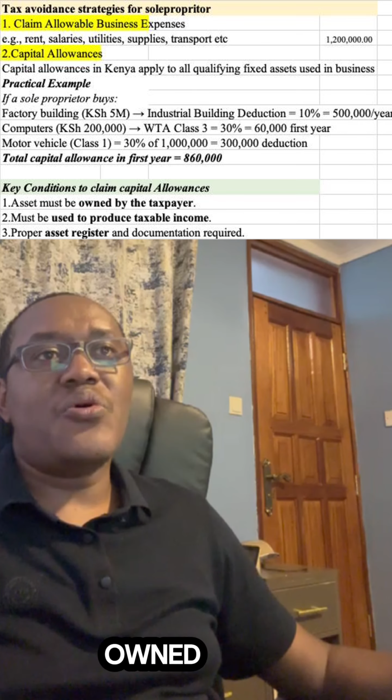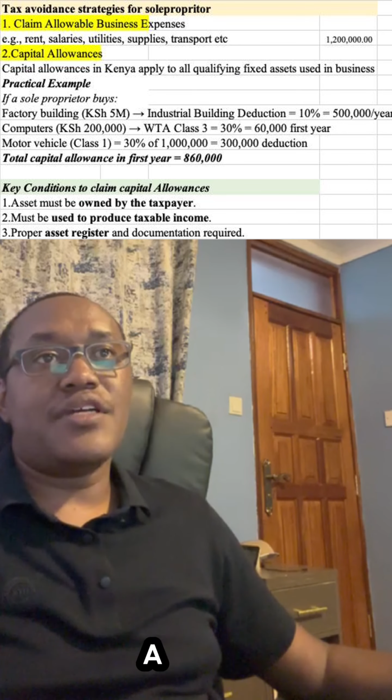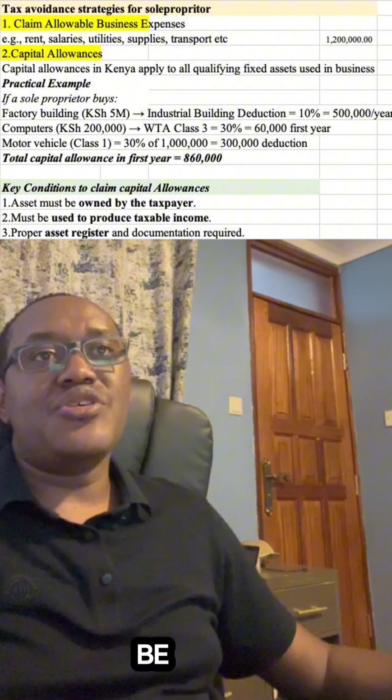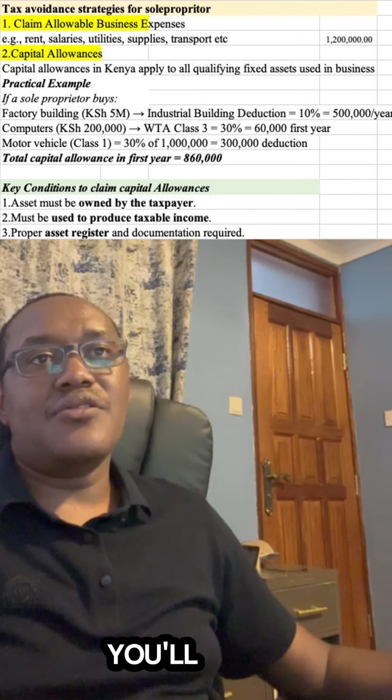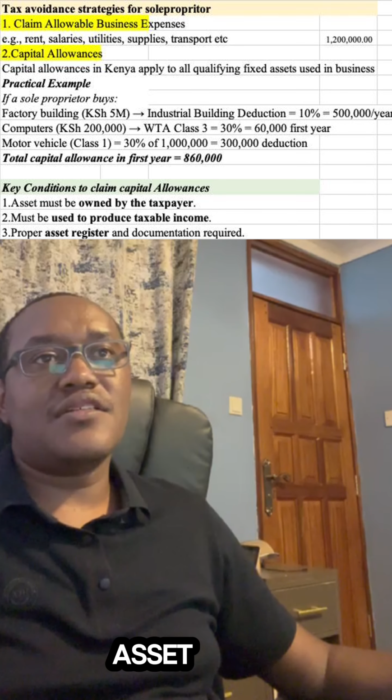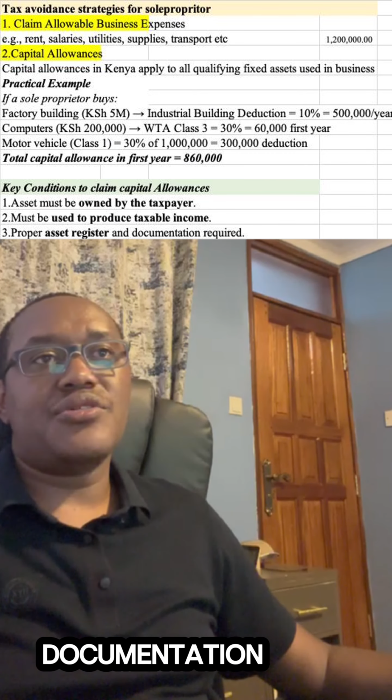So key conditions to claim capital allowances. One, the asset must be owned by the taxpayer. So if you are a taxpayer and you purchase that particular asset, you must own that particular asset. Then that asset must be used to produce taxable income. Then you also need a proper asset register and documentation for that purpose.